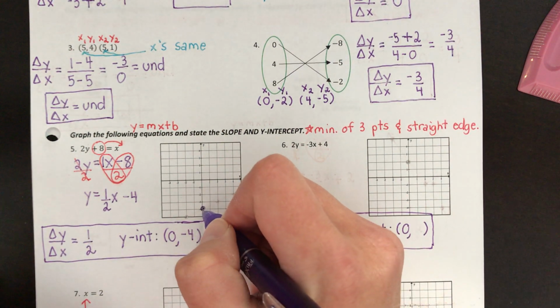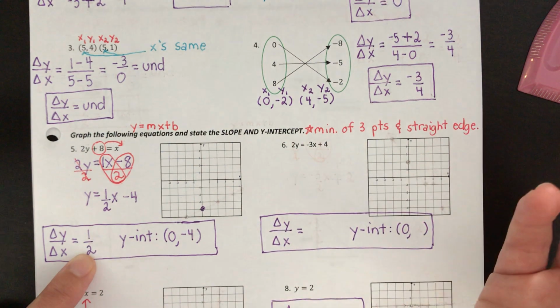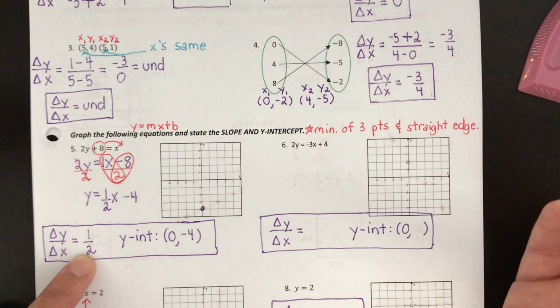All right, so now let's talk about the slope. The slope is positive. So again, rise over run.